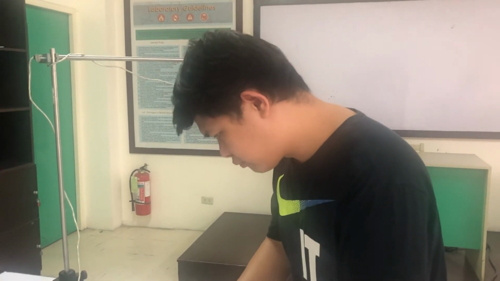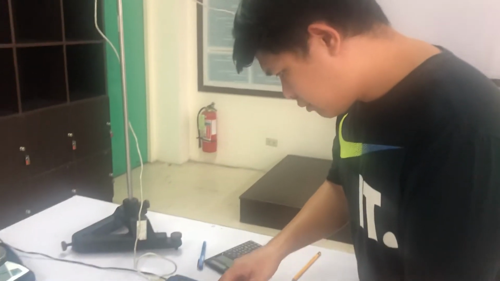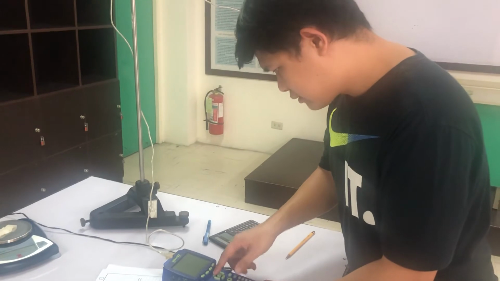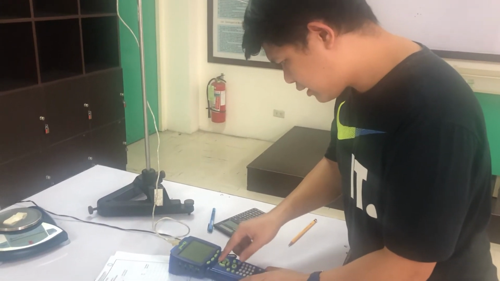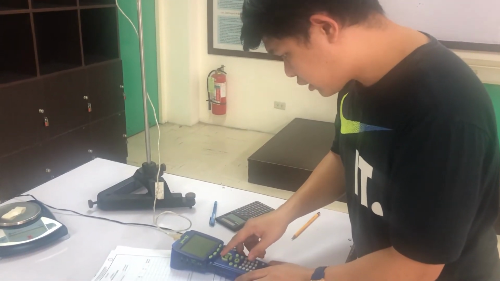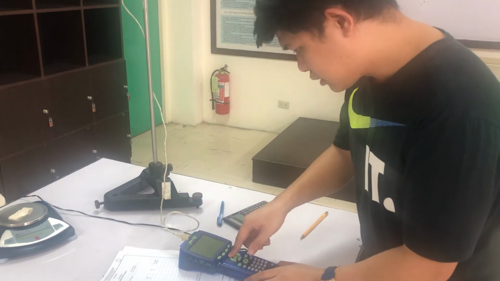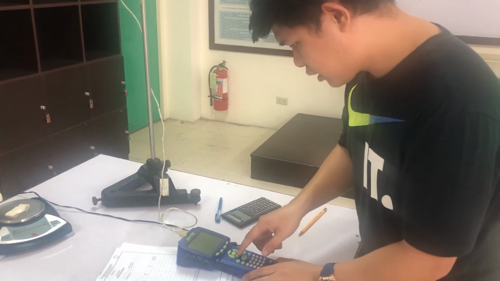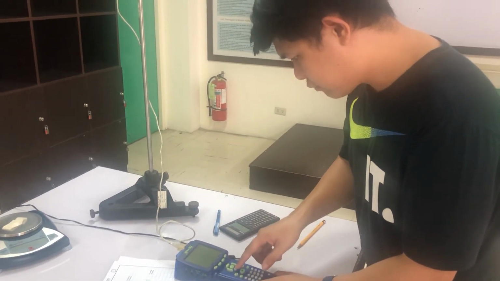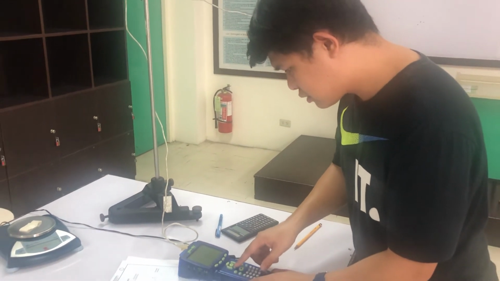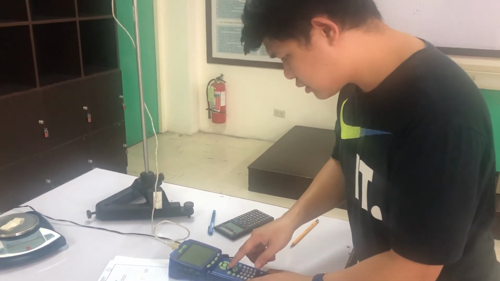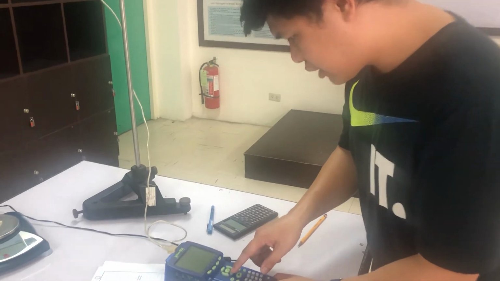I will just look at the GLX, and my target is to get the reading in which the position is within 0.6 to 0.8, which is the mid-range.